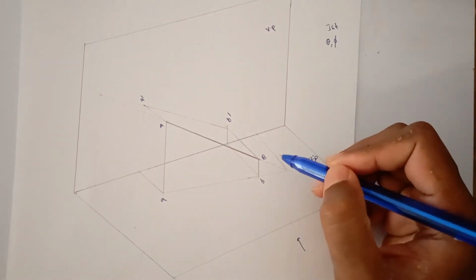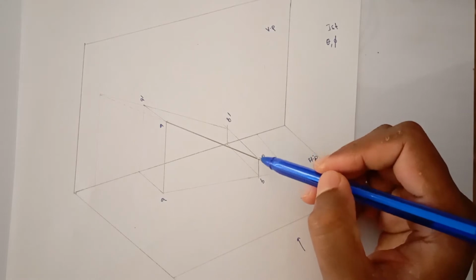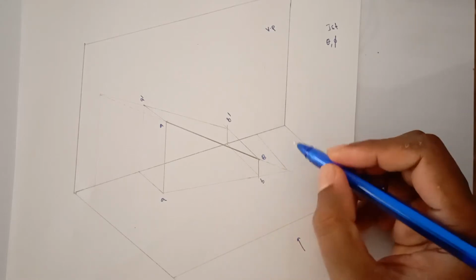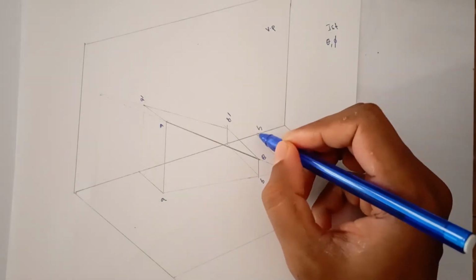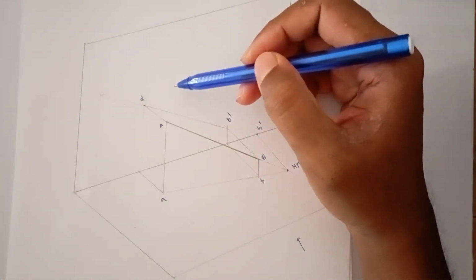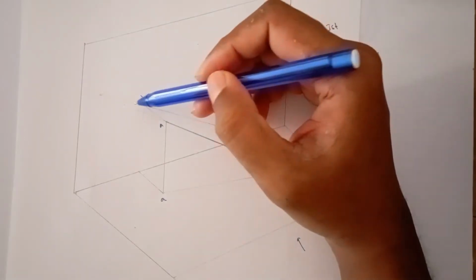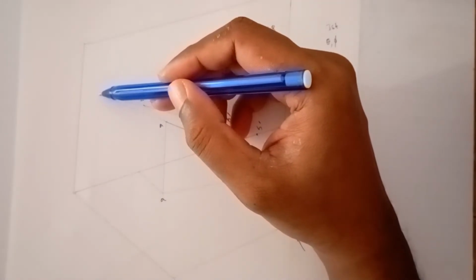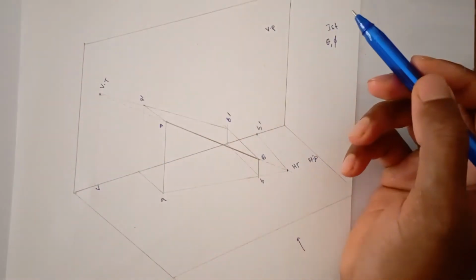When you extend the line in either direction, it will meet HP or VP. Wherever the line meets the HP, that point is called the horizontal trace. So when you extend the line in this direction, it will meet some point in the HP. This is our horizontal trace, and the front view of the horizontal trace is known as H dash. And when you extend the line, it will meet the VP at some point. That point is known as the vertical trace. When you extend this line in this direction, it will meet the VP at this point. That is called the vertical trace, and the top view of the vertical trace is known as V.